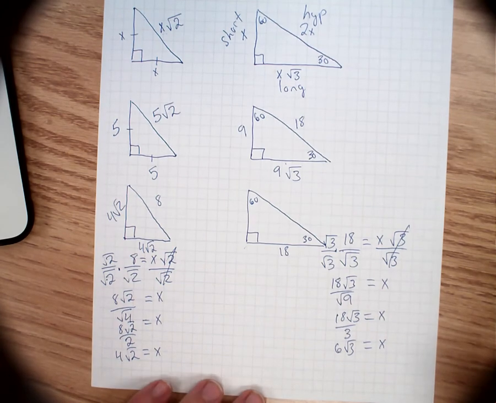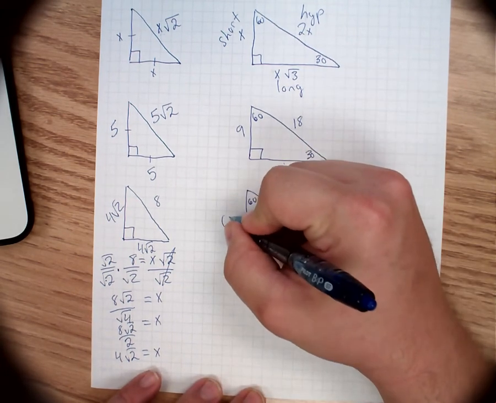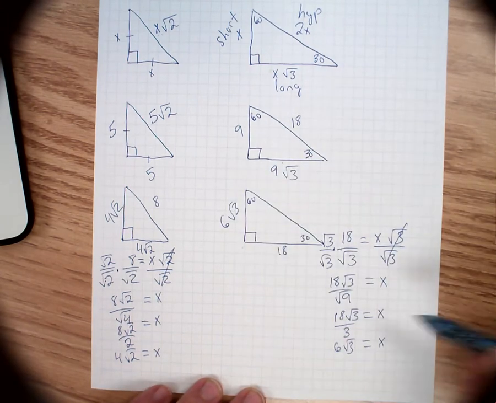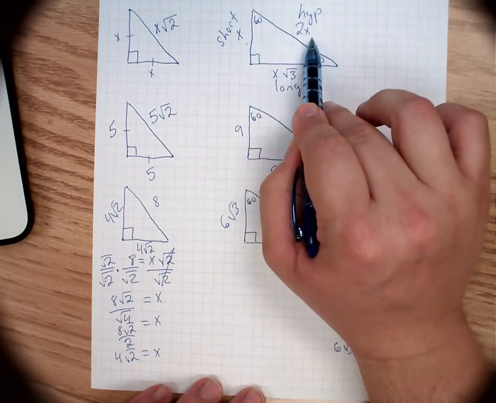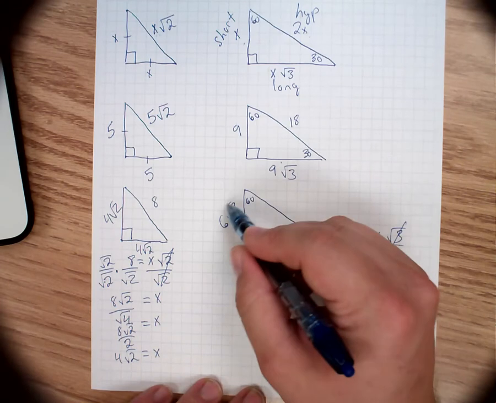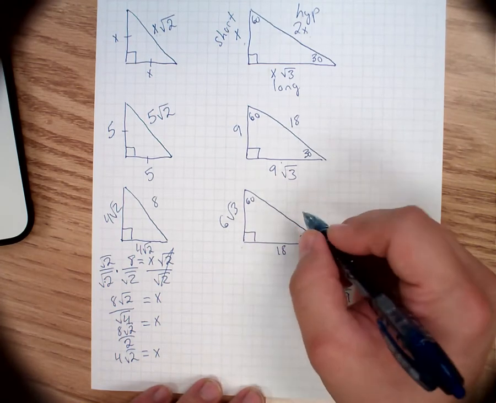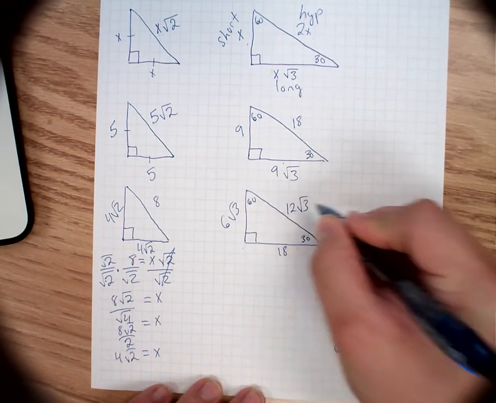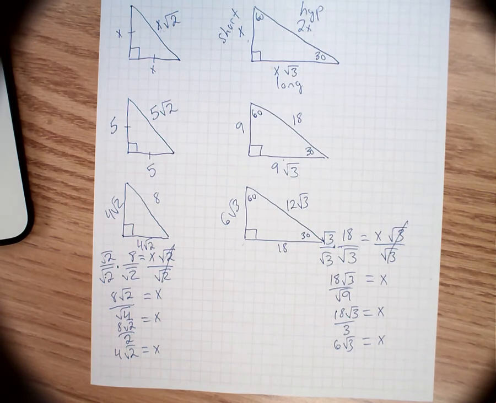Yep. Thank you. So my short leg is 6 radical 3. You've got to remember your hypotenuse is always twice that amount. So when you multiply that, you have to multiply by the number in front. So that'll be 12 radical 3. Okay, that's all the review I'm going to do on special right triangles.